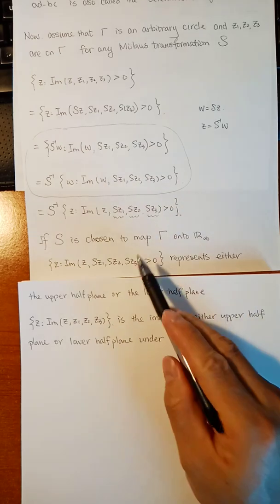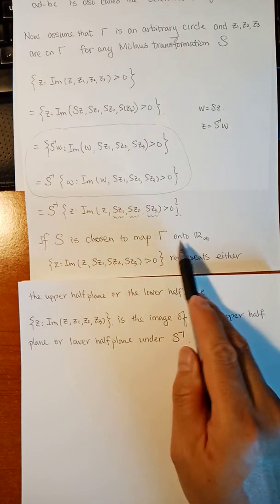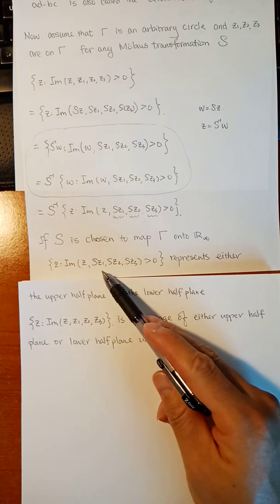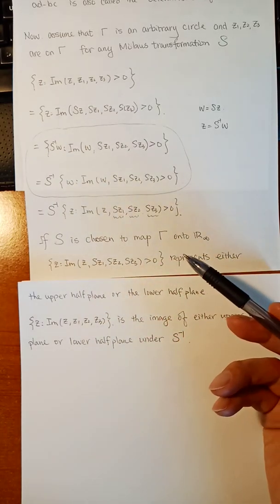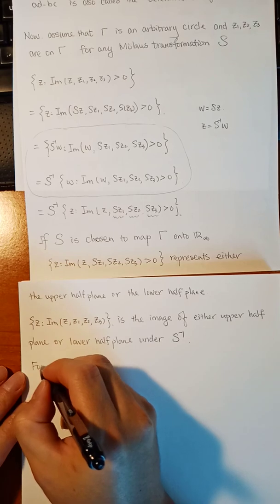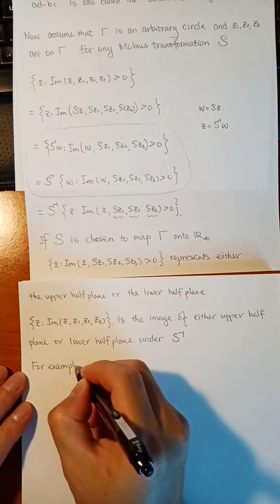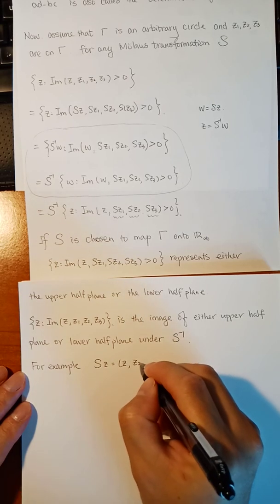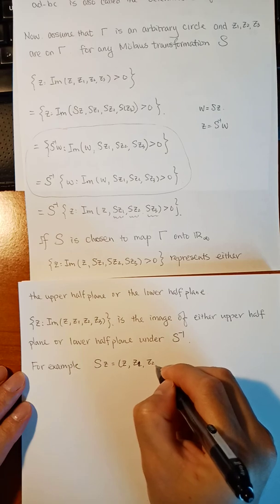Okay, and this S is specially chosen. S will map gamma onto R infinity. For example, S could be the cross ratio. The cross ratio maps Z1 to 1, Z2 to 0, and Z3 to infinity. Right? For example, S of Z is equal to the cross ratio of Z, Z1, Z2, and Z3.